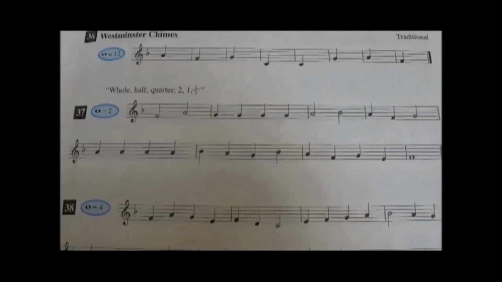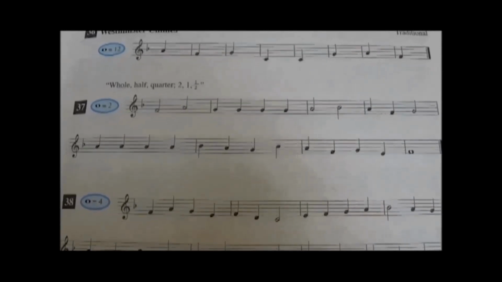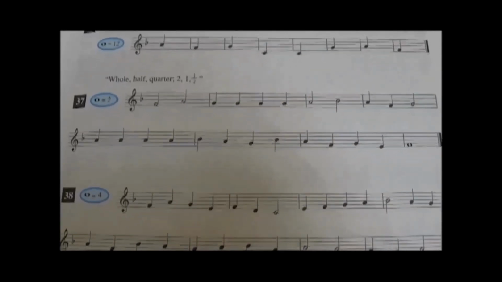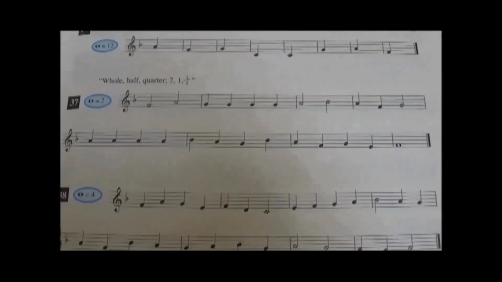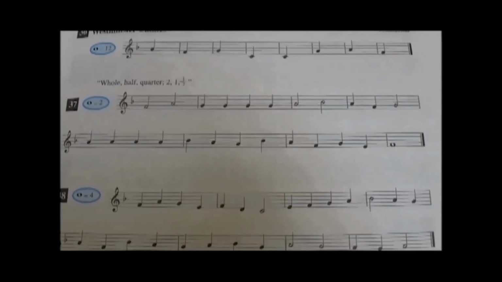Number 37 here is very interesting. We have whole note equals 2. We'd have the band say whole, half, quarter, 2, 1, 1 half. Think about that one for a second.